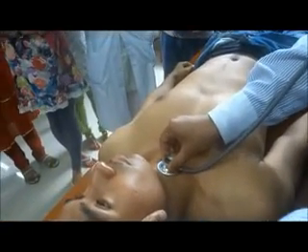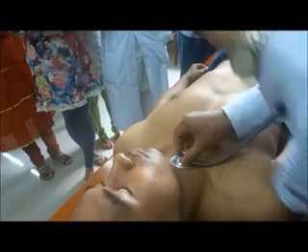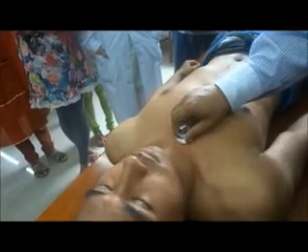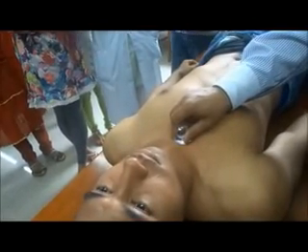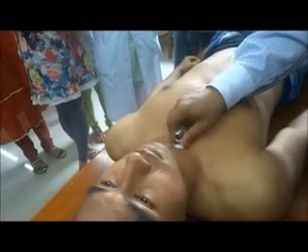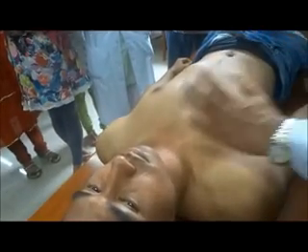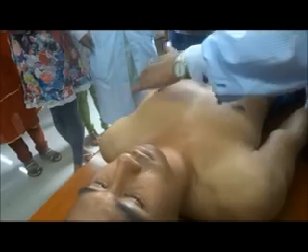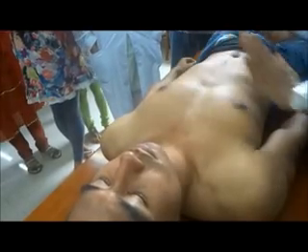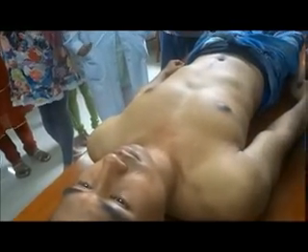We can find there is a gap in between inspiration and expiration, and both are the same in length. That is called bronchial breath sound. Sometimes you also find bronchial breath sound in the center, on the trachea. This is normal. But if you find the bronchial breath sound in the chest field, then it is abnormal.